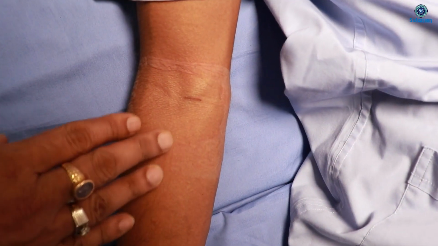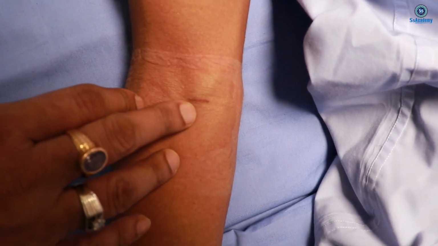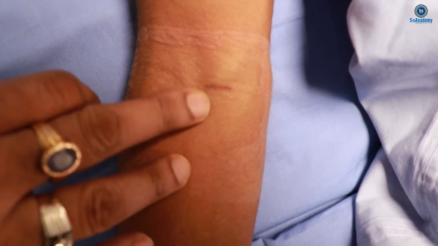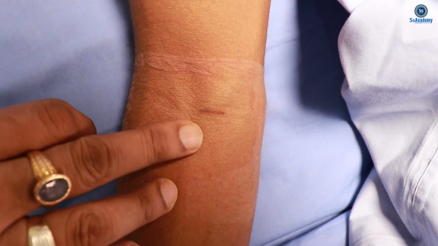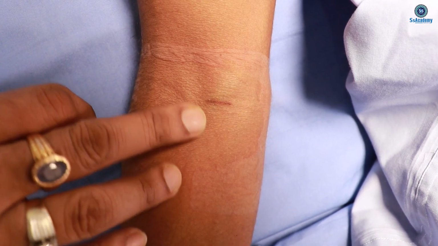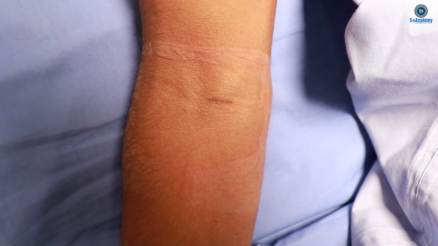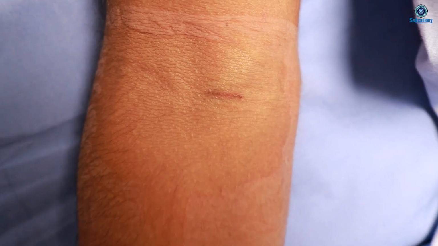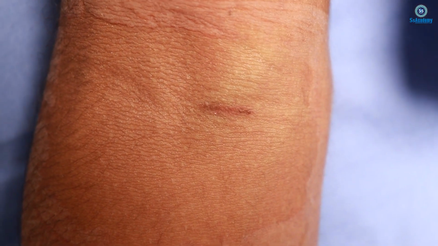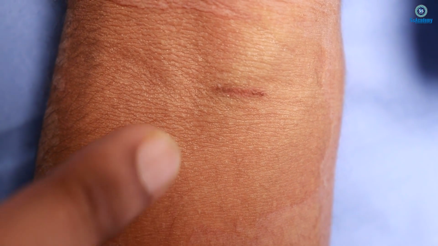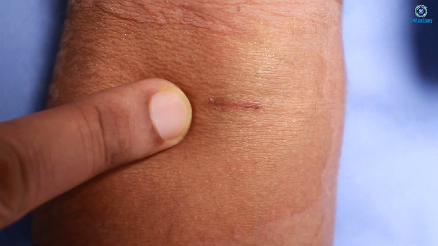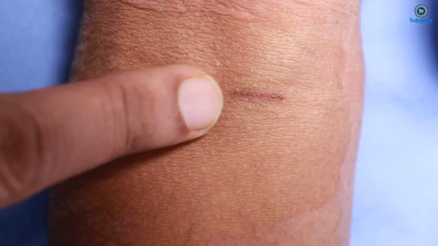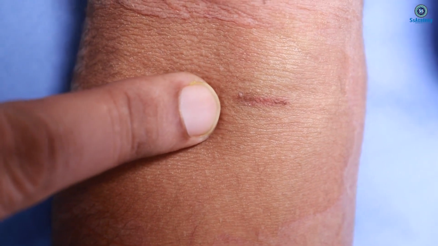So in the antecubital fossa that I have seen, there is a small cut mark, a small previous scar mark, a previous vascular access for long-term antibiotics. Yes, you see the scar mark here for the long-term antibiotics. This kind of vascular access scar mark we can find on the upper anterior chest wall as well.